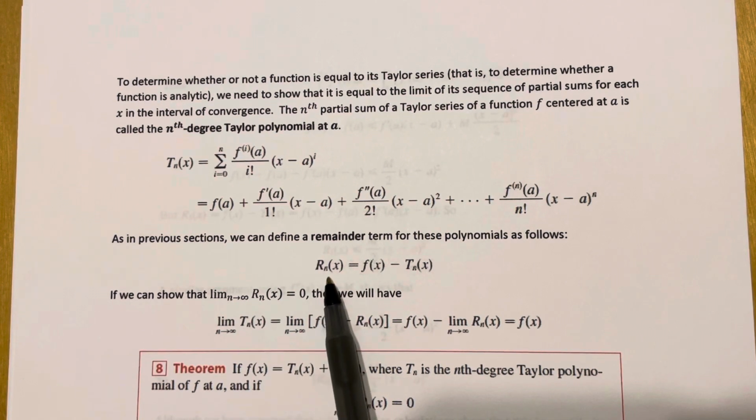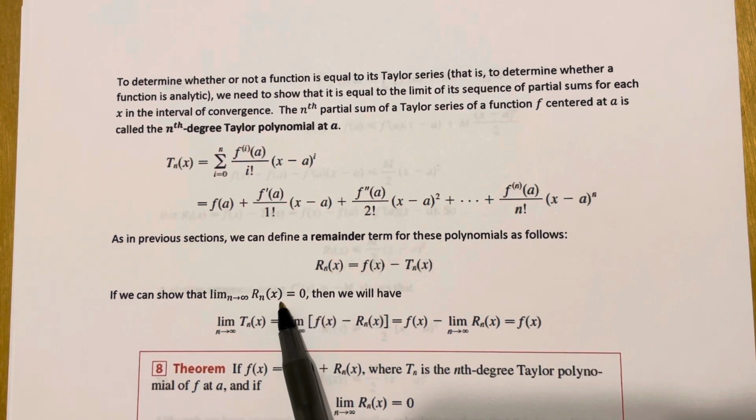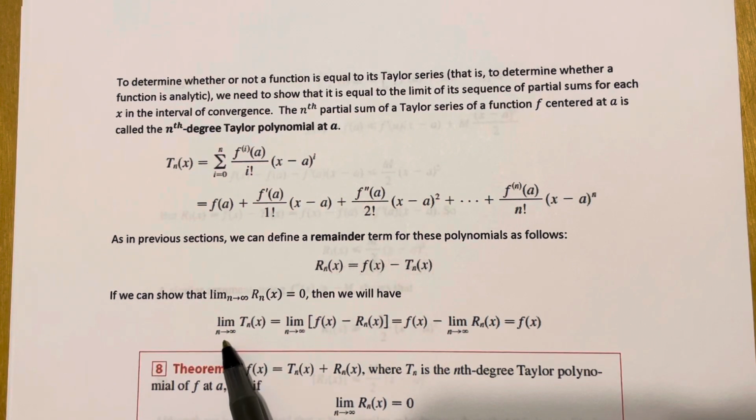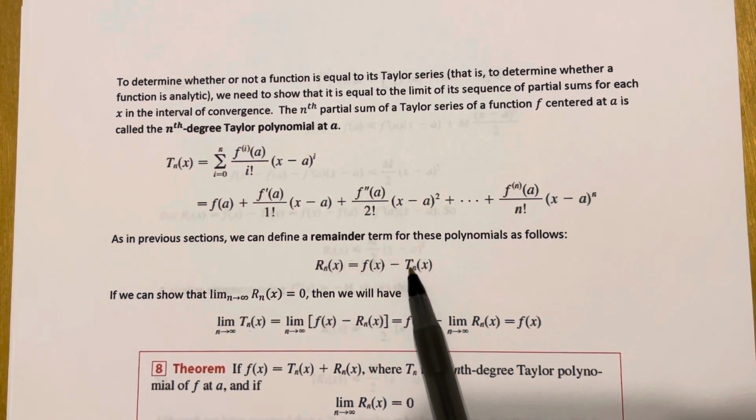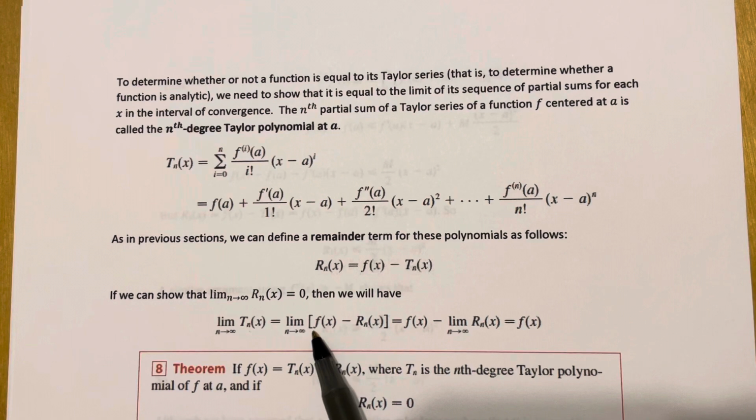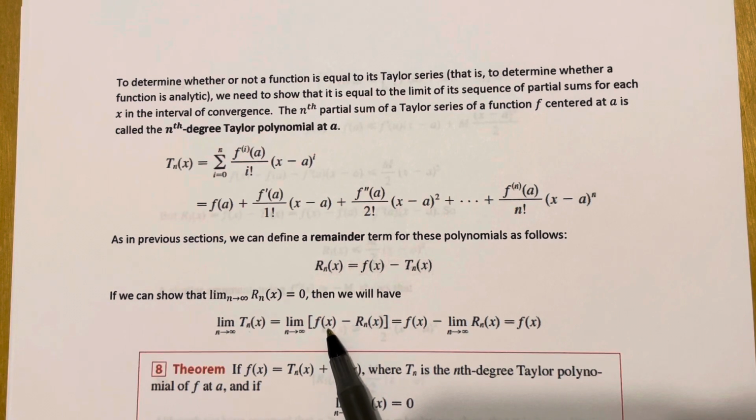So if you're able to show that that remainder term goes to 0 as n goes to infinity, then we would have this. The limit as n goes to infinity of your nth degree Taylor polynomial, by solving this for Tn, is the same thing as the limit as n goes to infinity of f of x minus Rn of x. This f of x here has no dependence on n, so it doesn't need the limit at all.